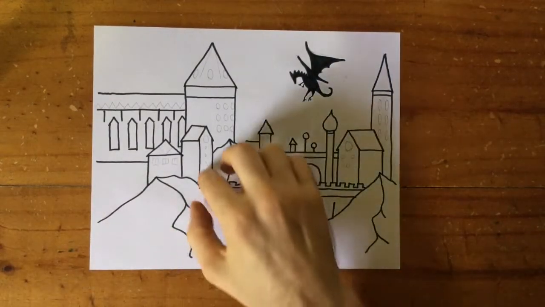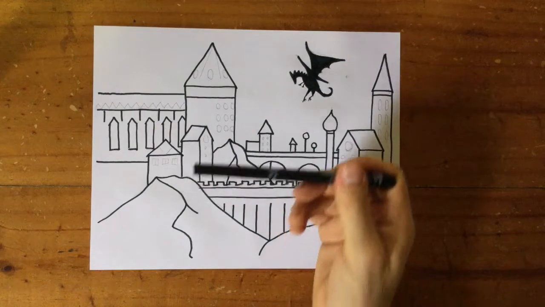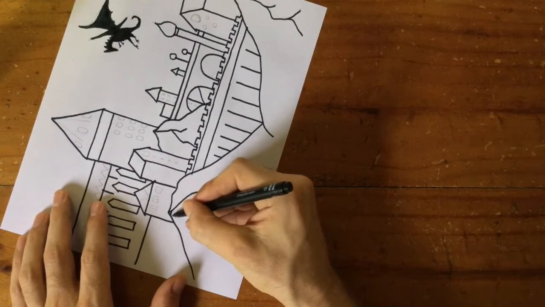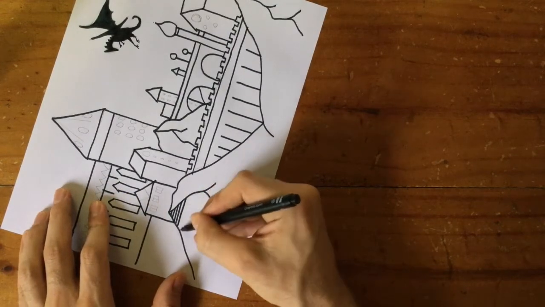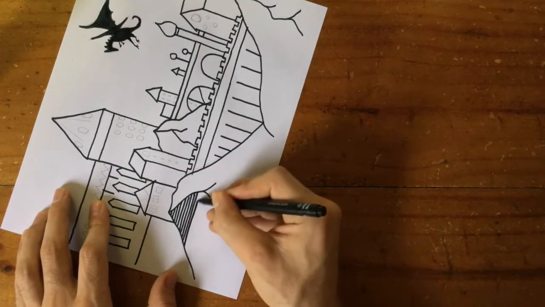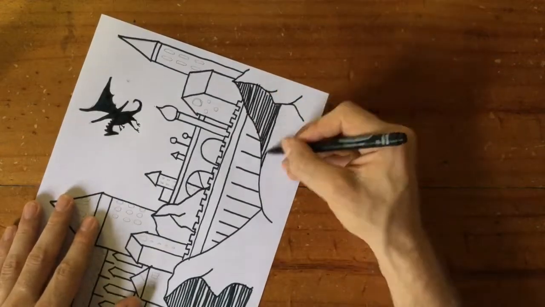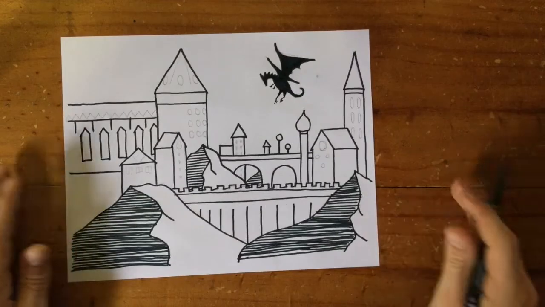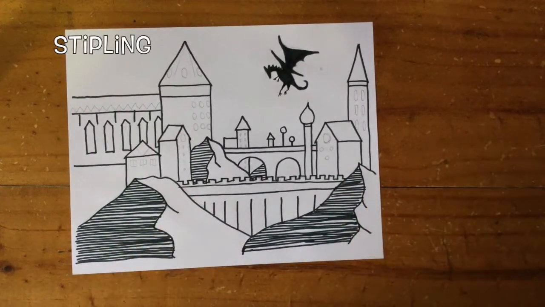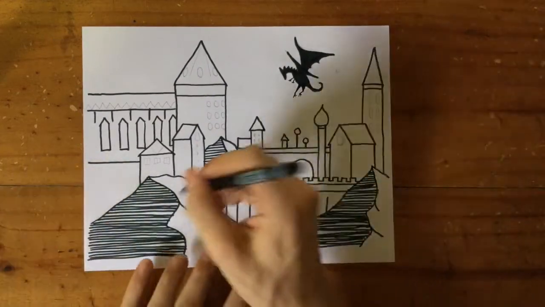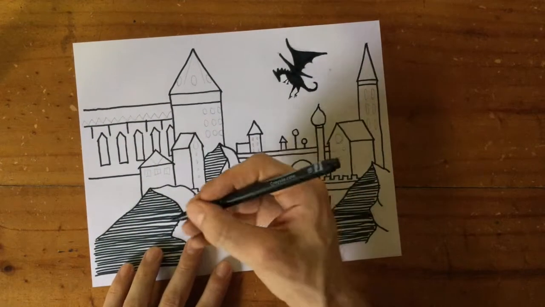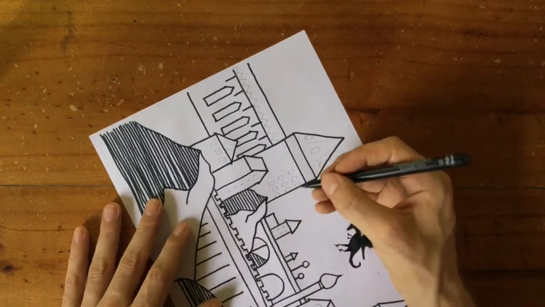But before I get into the details there, I'm going to come back to the thicker marker. We're going to do the same thing that we did with these mountains as last time, which is of course these horizontal lines to give them that 3D effect. We're also going to use the thicker marker for the stippling. Stippling is the artist's term for lots of dots, and I'm going to use the stippling in certain places with the thicker marker too, starting here.